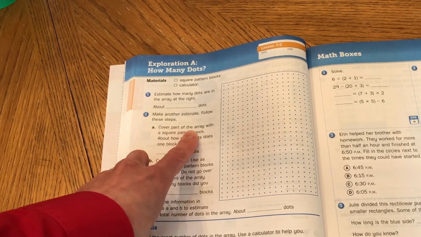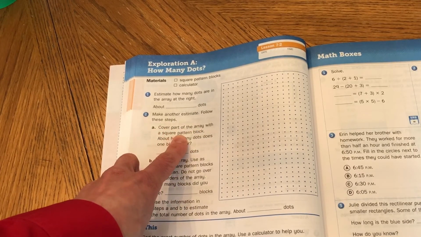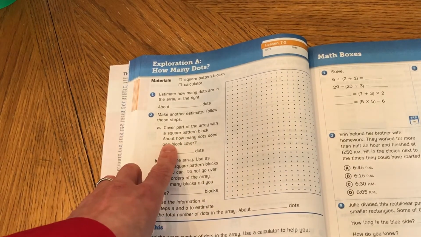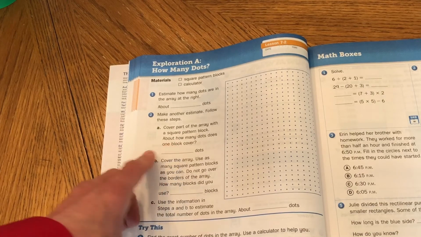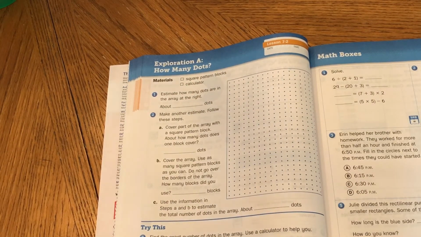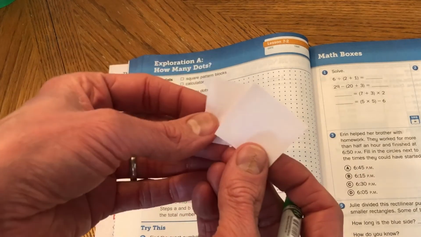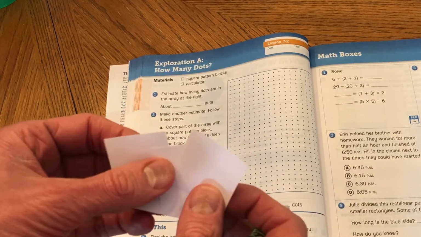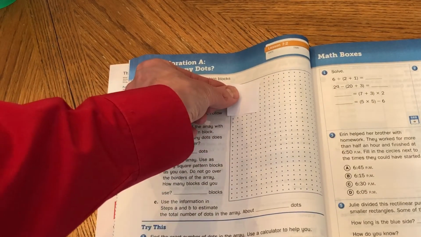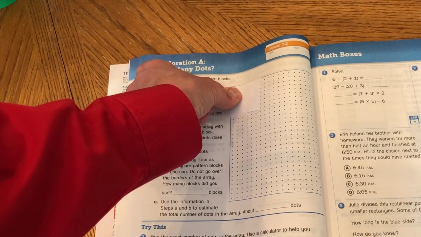Cover part of the array with a square pattern block. Now, you probably don't have a square pattern block if you're at home. So what you can use is anything that you could use to cover this up. I just cut out some squares, see? And I tried to cut ones that are about the same size. You could use Legos, maybe your kid brother has some toy blocks. Whatever you get, try to get things that are the same size. And we're going to be covering up some of the dots.